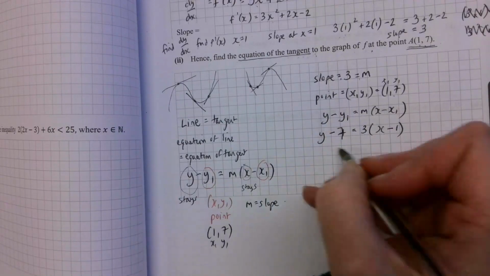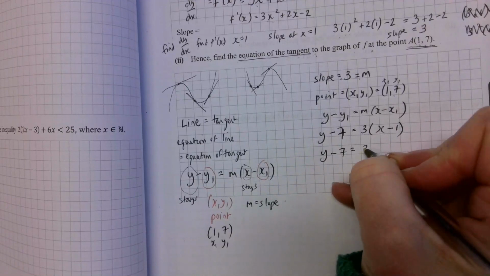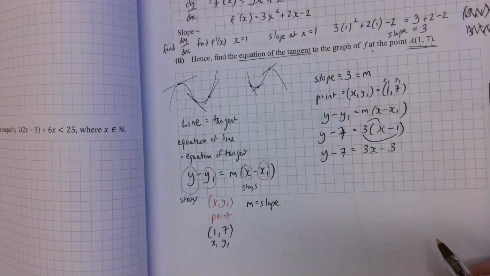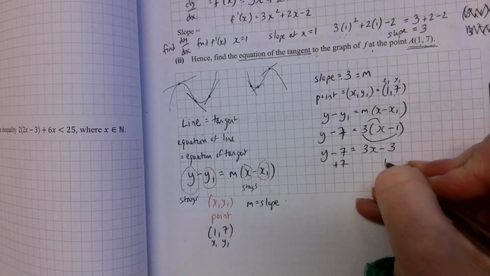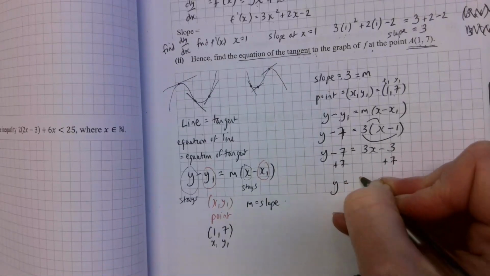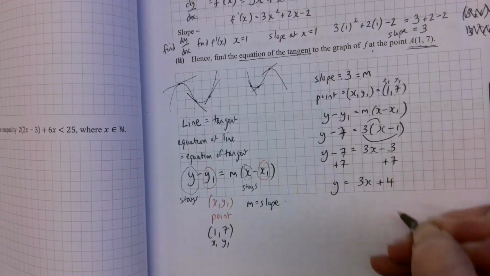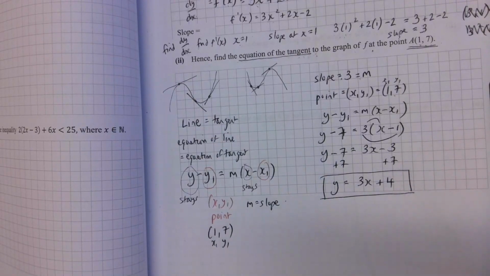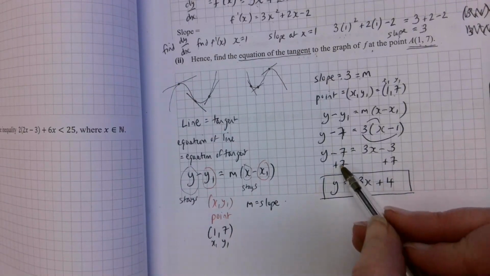So now I'm just going to work it through. y minus 7 is equal to 3x minus 3: 3 by x and 3 by minus 1. And then the easiest way, they haven't told me what form to give my equation in, so that's the easiest one to answer in: y equals, because all I had to do was move that 7 over.